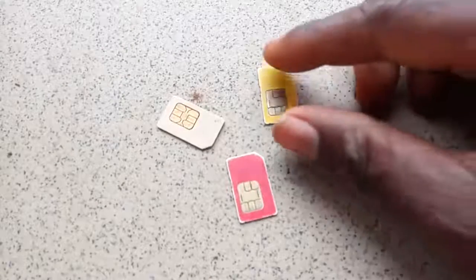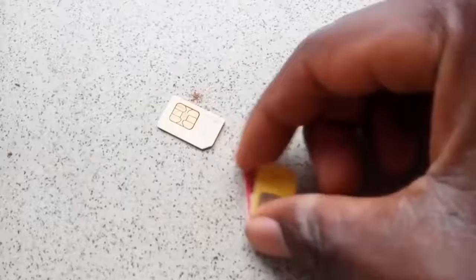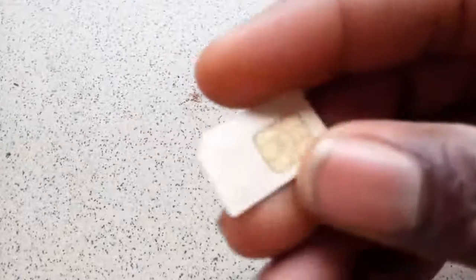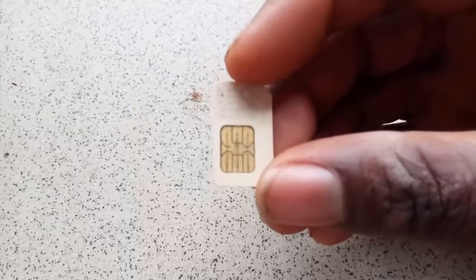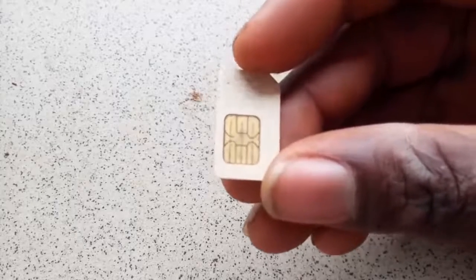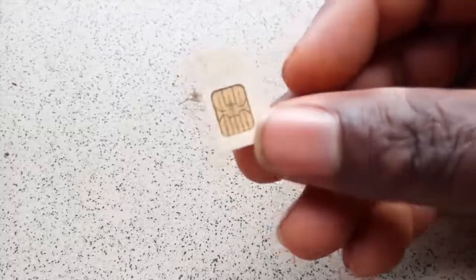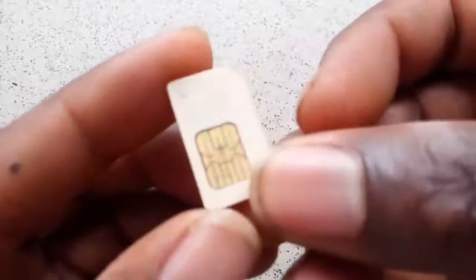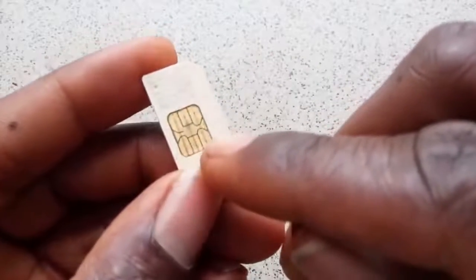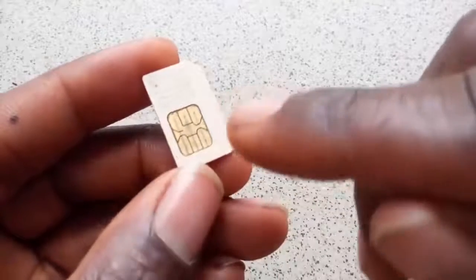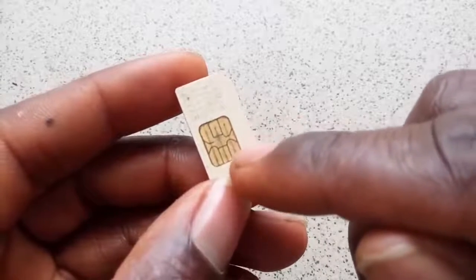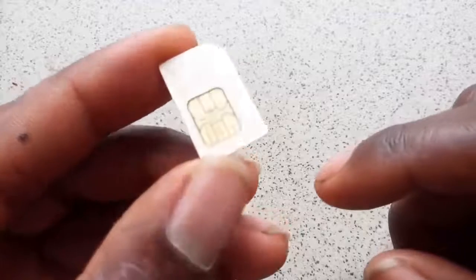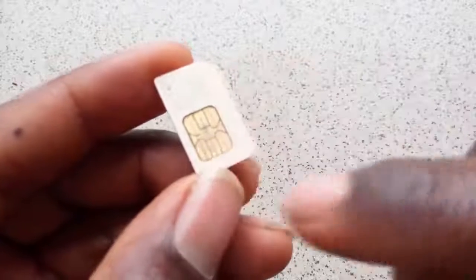So for example, if you want to get free internet on this SIM, the first thing you need to do, if you want it to work 100%, is to have 6 of this SIM. Why did I say that you need to have 6 of this SIM? For example, this SIM is divided into how many partitions? Let us count. 1, 2, 3, 4, 5, 6. This SIM card is divided into 6 partitions.